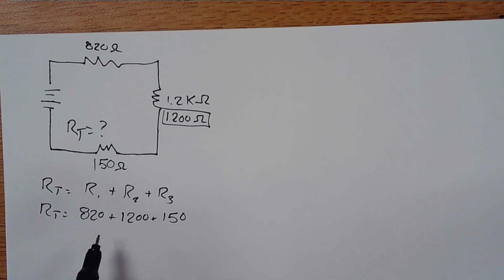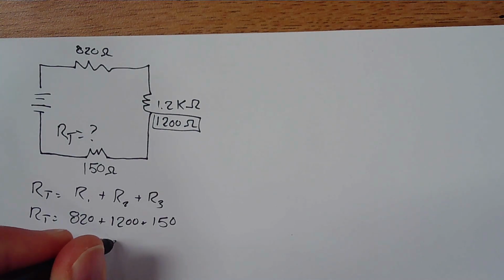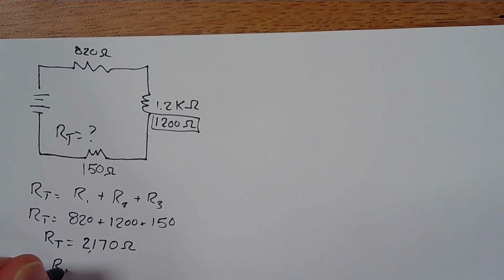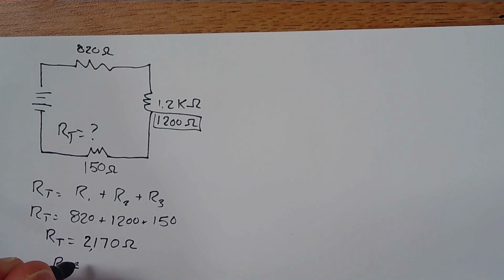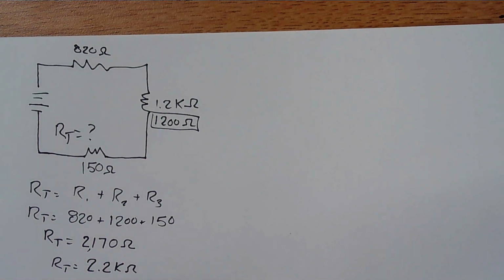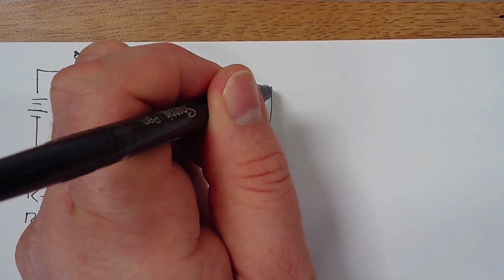So I just added these 3 together, and that leaves us RT is equal to 2170 ohms, right? Or, because you can't buy a 2170 resistor most likely, that is probably 2.2 kilo ohms, right? It's probably 2200 ohms. Right? The other one's a little bit more complicated.